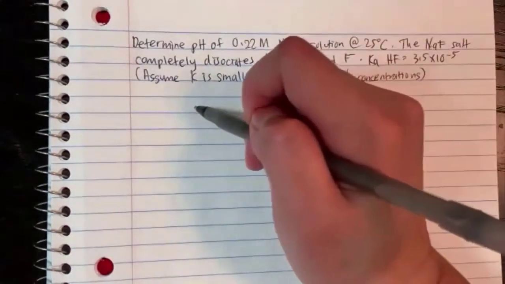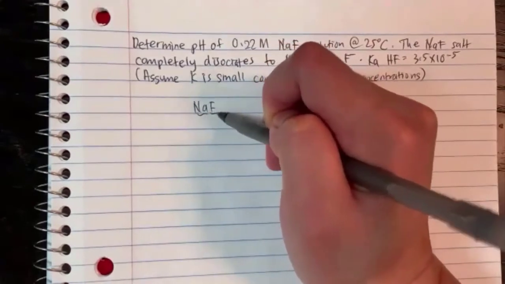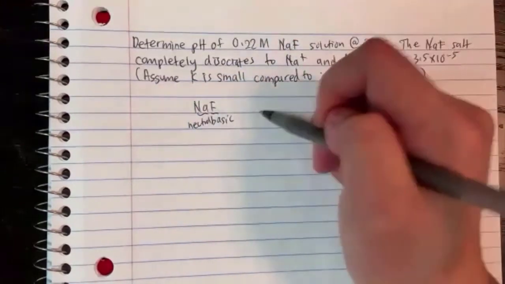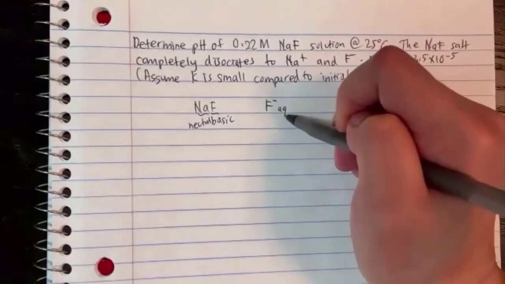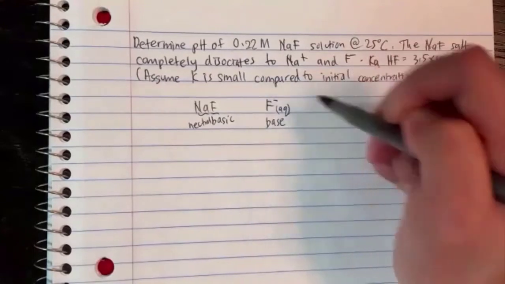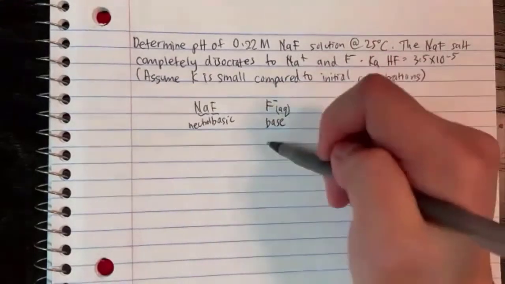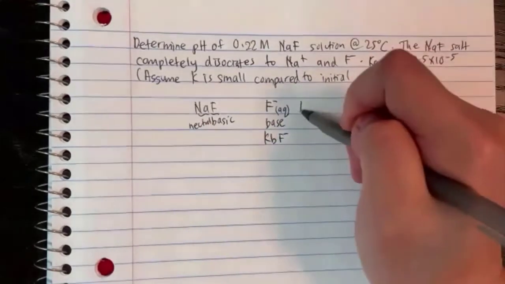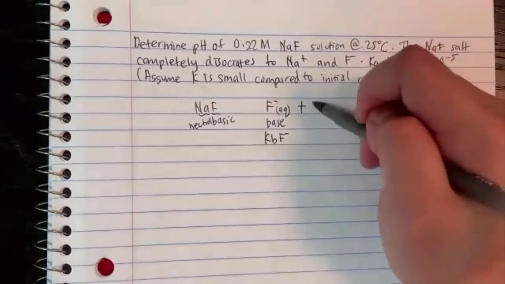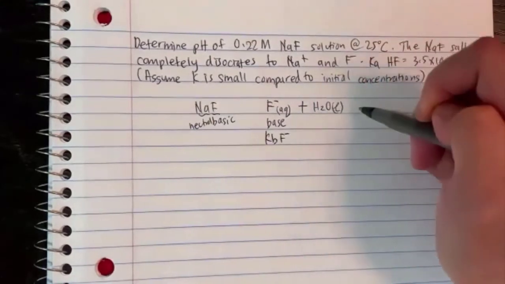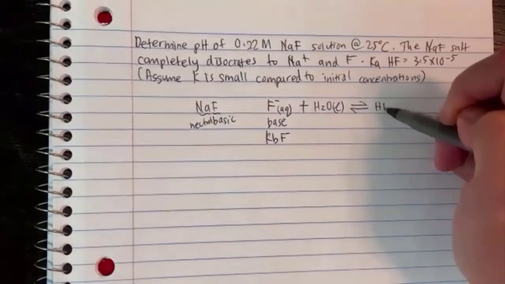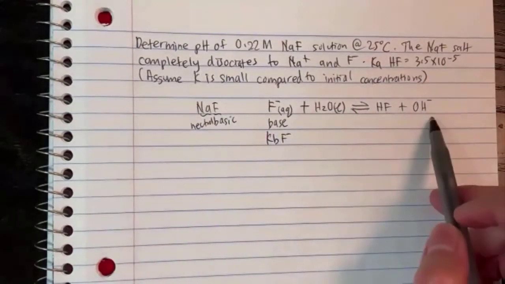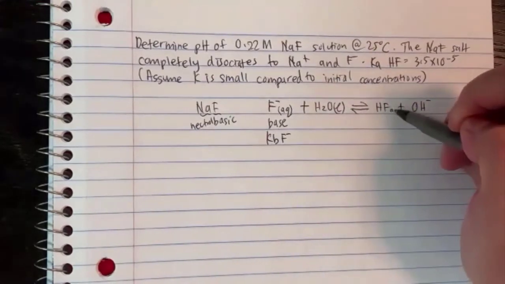So from here, I know that NaF, this is basic, this is neutral. So I'm focusing on finding F here as a base. Okay, and I need to find Kb of F negative. So let's write the equation out first. A base plus water gives me HF plus OH negative. Again, every time you're writing a base equation, you get hydroxide. Always remember that, okay?